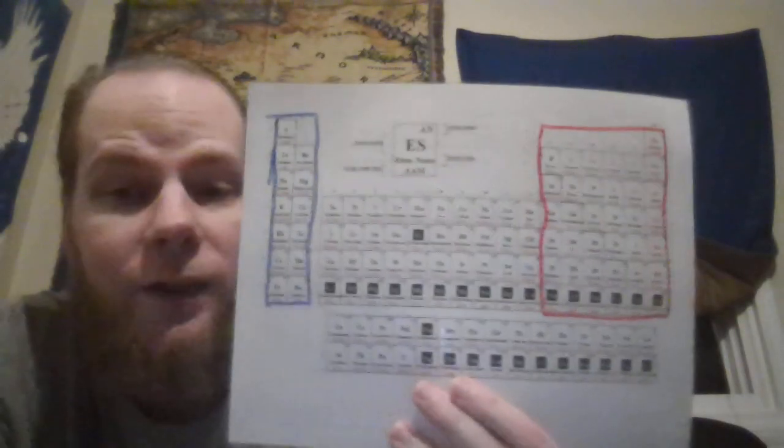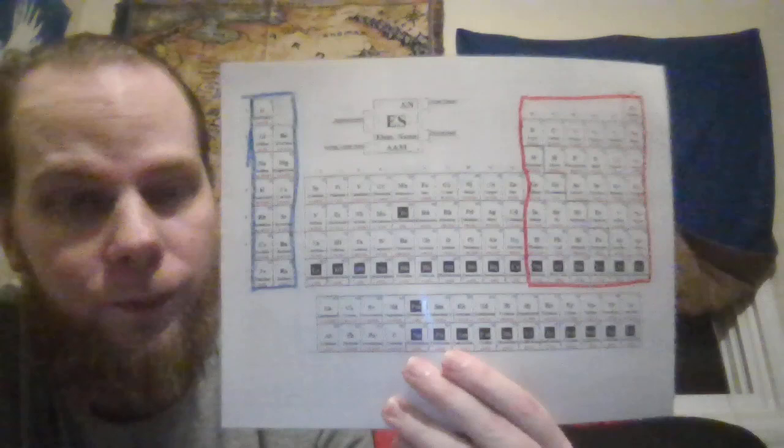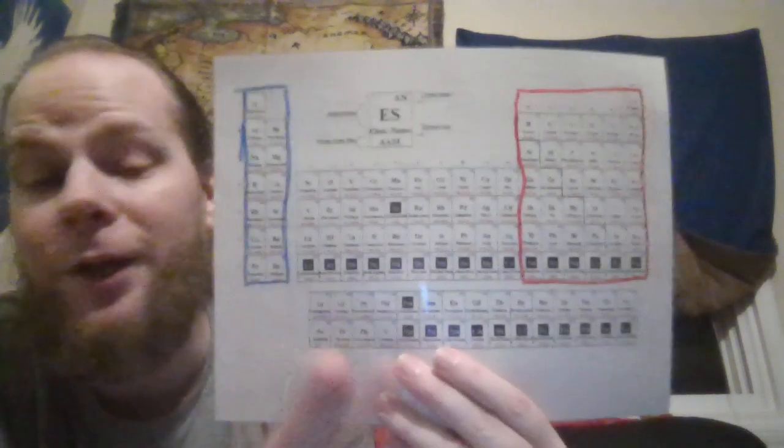Well, there's this neat little trick with the periodic table. Okay, and by the way, you can determine the most common isotope for anything. You can only determine the most common ion, though, for stuff in the blue box or the red box. By the way, this is the S block, this is the P block. That doesn't really matter, but I'm probably going to start using it as reference points.